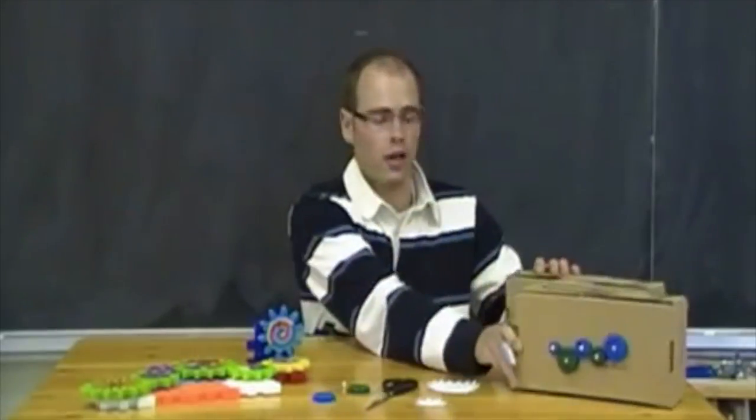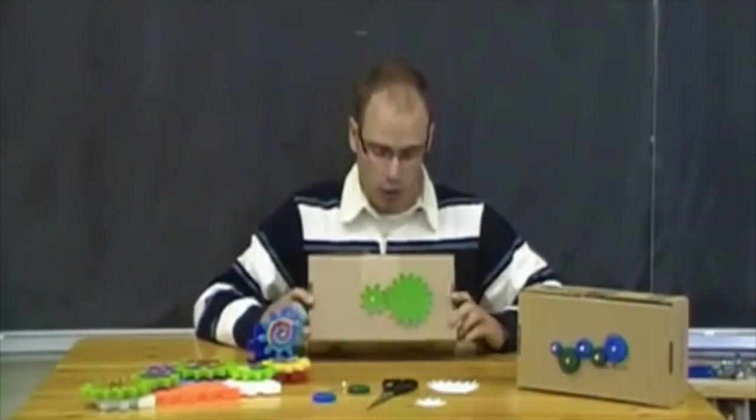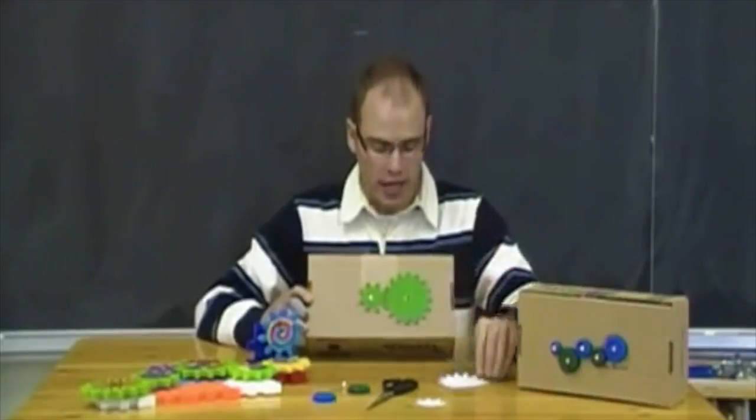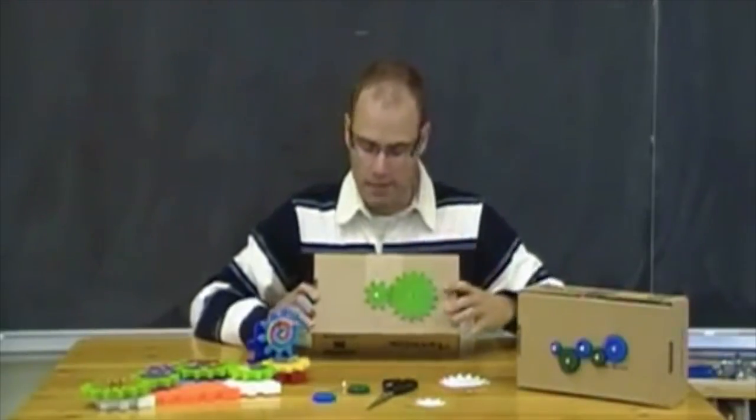Now, if that's also not an option, you can create some gears with poster board and some pins and cardboard as well. I'd advise you to print out some templates, glue them directly on the poster board, cut them out, and raise the teeth up so that they mesh appropriately when you put them together.